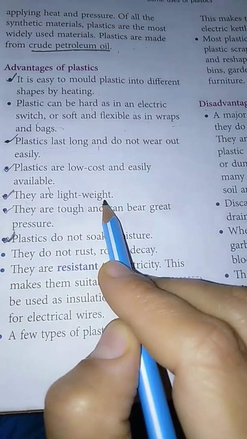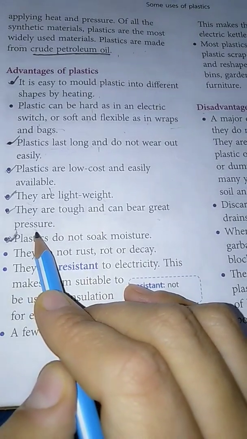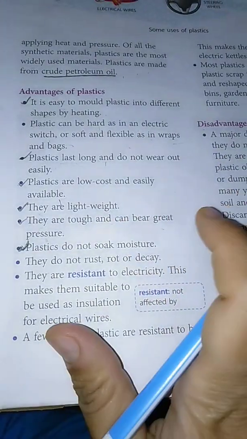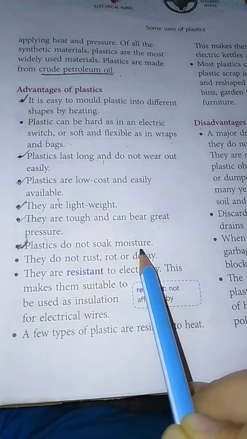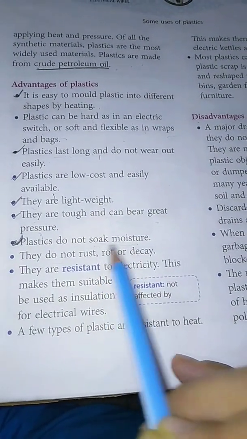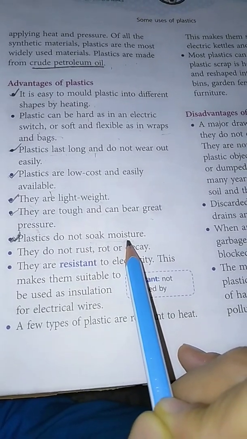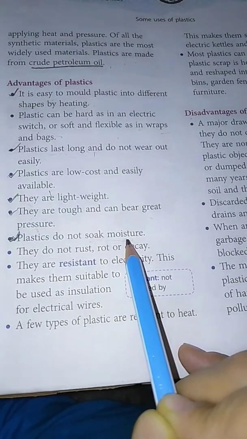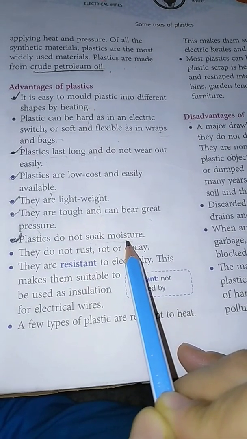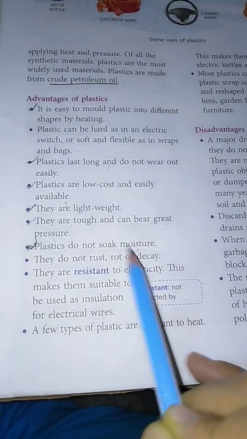They are lightweight, their weight is very light, and they can bear great pressure, meaning you can put many things in a plastic box. It can bear a lot of pressure. They do not soak moisture. This is a very important thing. If you want to prevent something from moisture, you keep it in a plastic bag. A very good example is your raincoat. When you go outside in rain, you use a raincoat, and it protects you from getting wet.